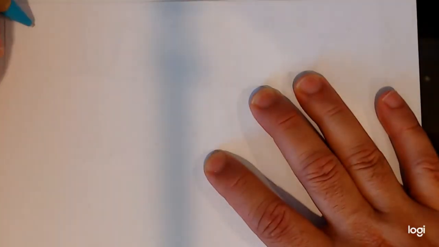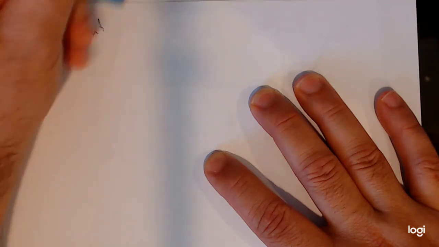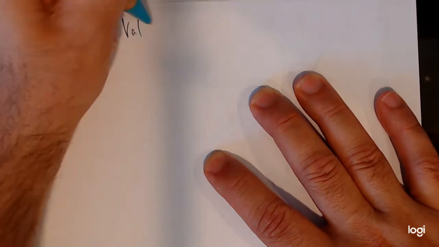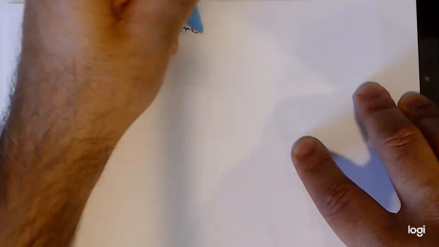Okay, now moving on to our next one, which is the absolute value function.